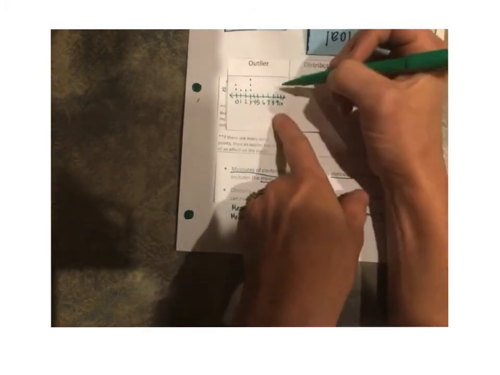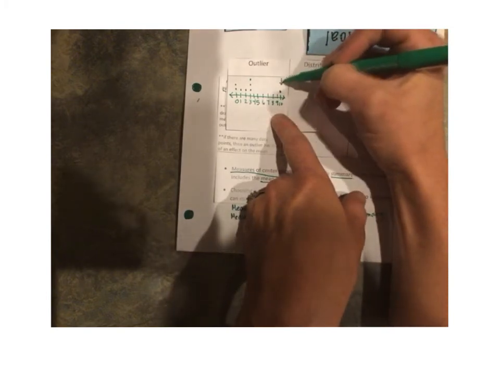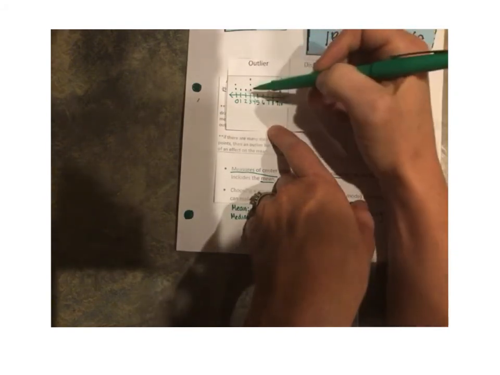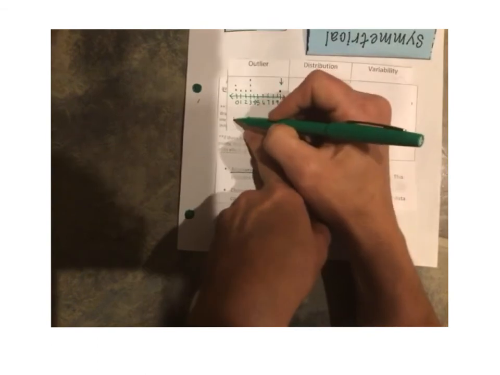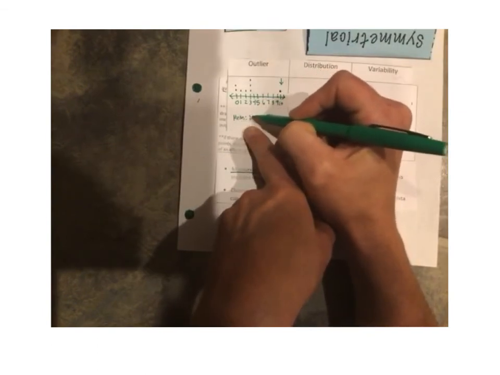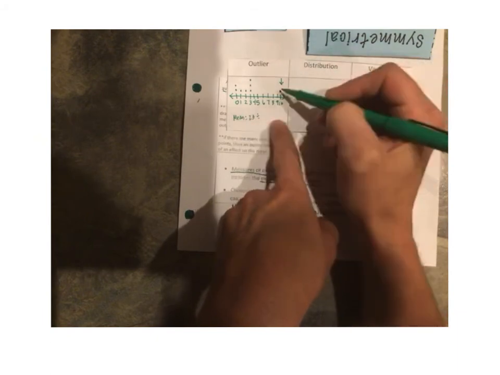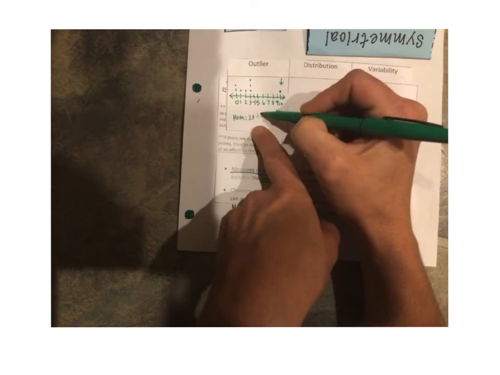Now look what happens if I put a 10 in here. So do you see how the 10 here is not like the rest of them? All these little numbers and then I have a 10. So now, instead of having 13, I have 23. Okay? So my mean, when I add them all up, is 23. And then I have to divide by 1, 2, 3, 4, 5, 6, 7, 8 numbers.